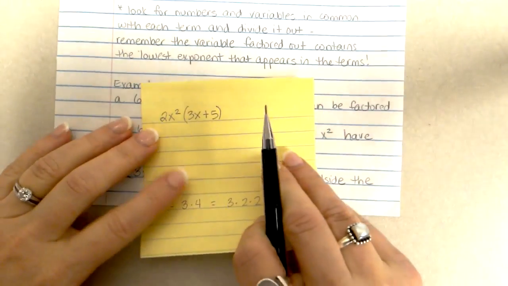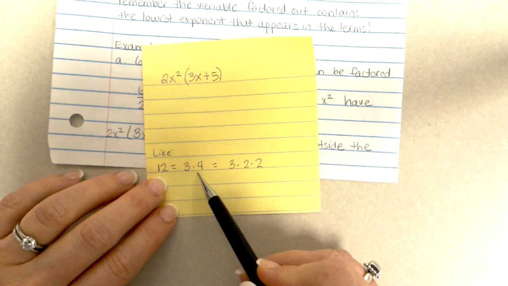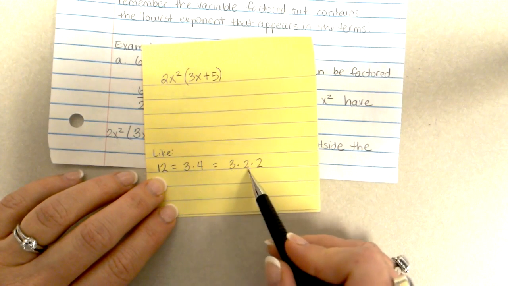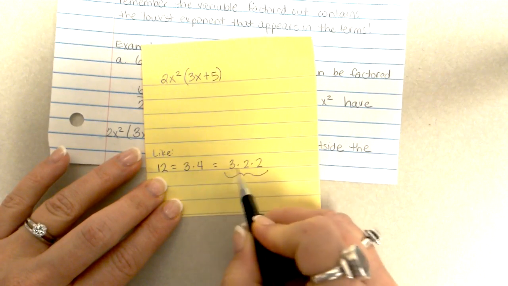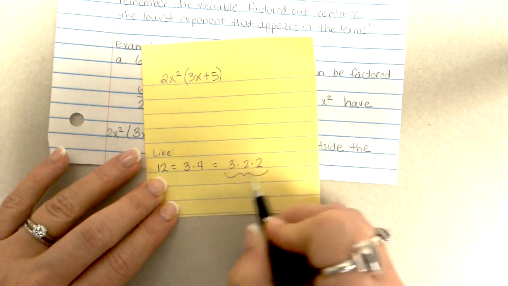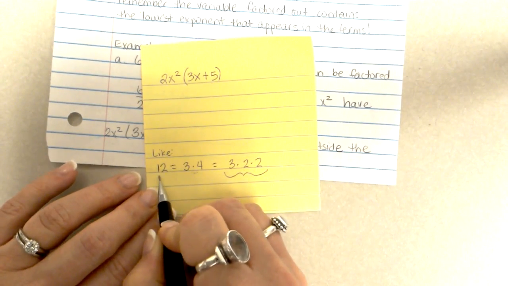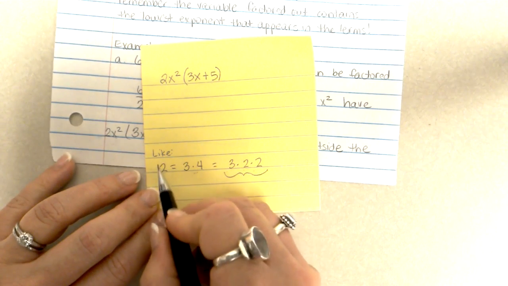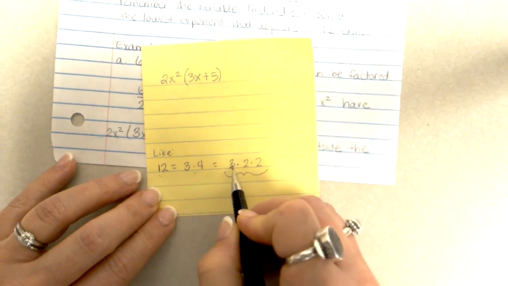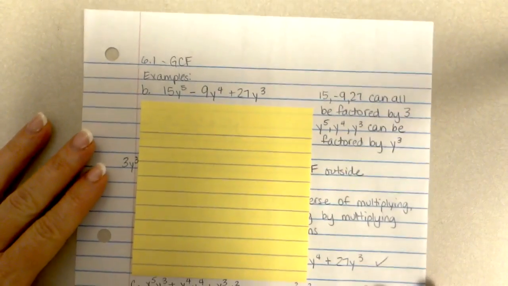For example, the number 12 is the same as 3 times 4, which is the same as 3 times 2 times 2. This would be like having the factored form because it's the smallest parts. This is still equal to 12, and this is equal to 12. But what we're trying to do here in polynomials is take our larger polynomials and break them up into smaller parts.